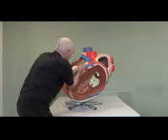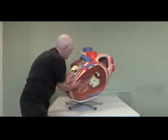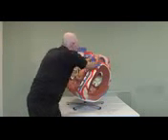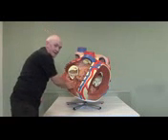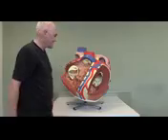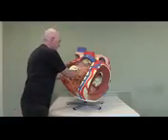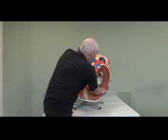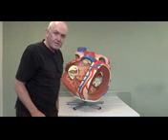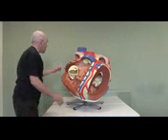And in the middle, underneath this vascular bundle here, is the cardiac septum that's dividing the left heart from the right heart. So there's two sides. And the right side of the heart is pumping blood to the lungs, and the left side of the heart is pumping blood to the body.